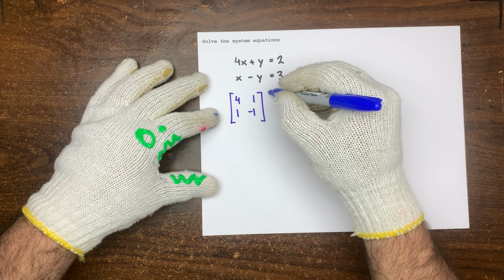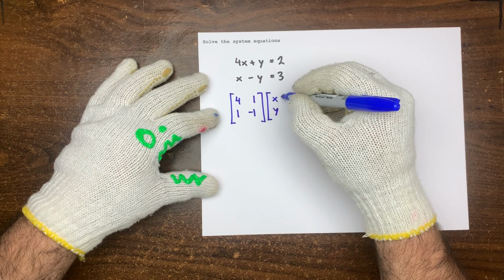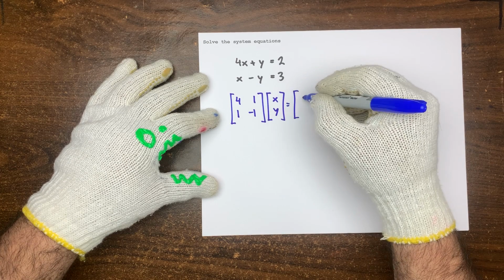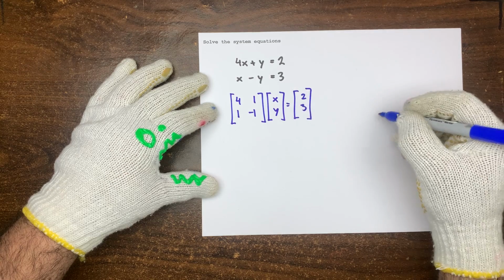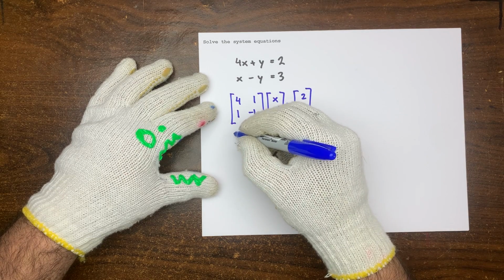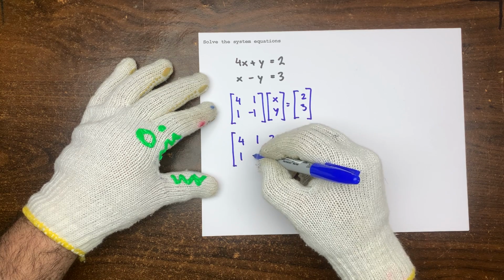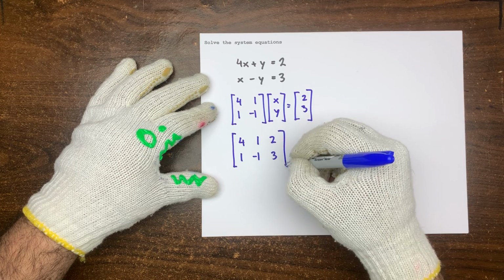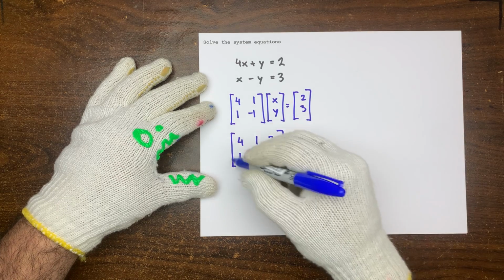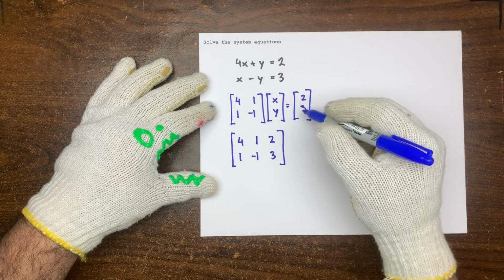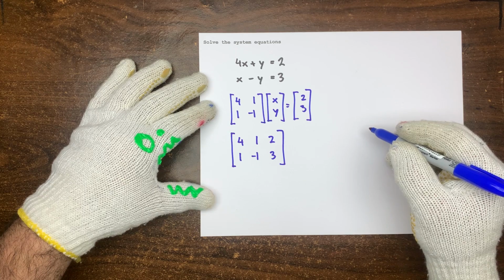1, minus 1. I was about to put it in row echelon form right away, but let's put it into matrix form first, as this is our first problem, and now convert it into row echelon form. There's row echelon form. Remember, this is a method of solving matrix form. Okay? So what are we going to do first here?